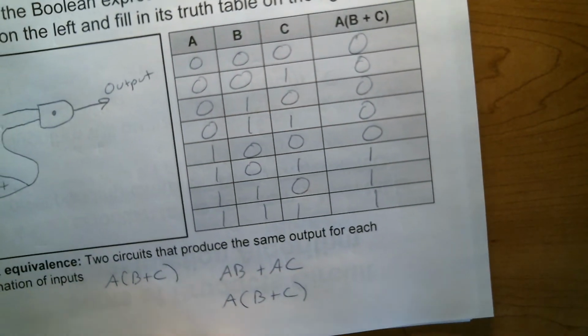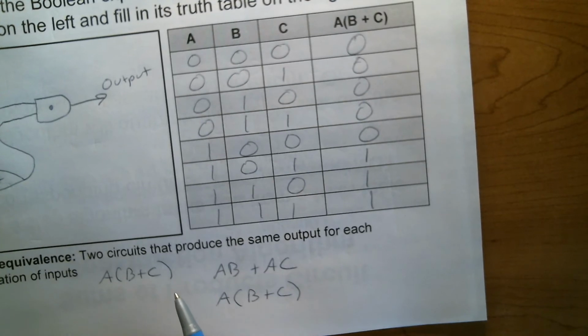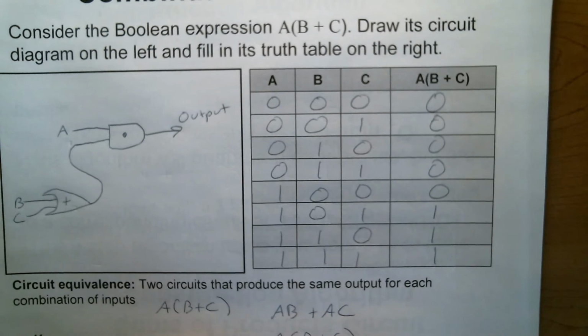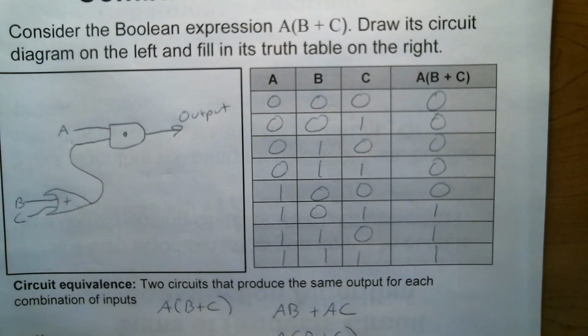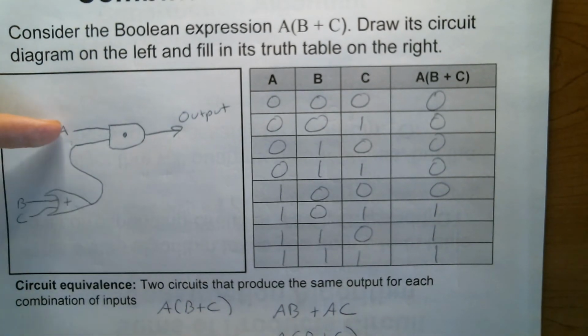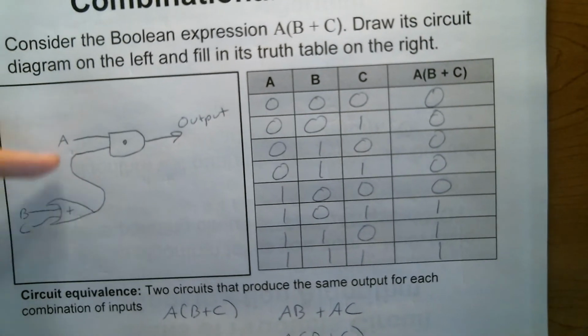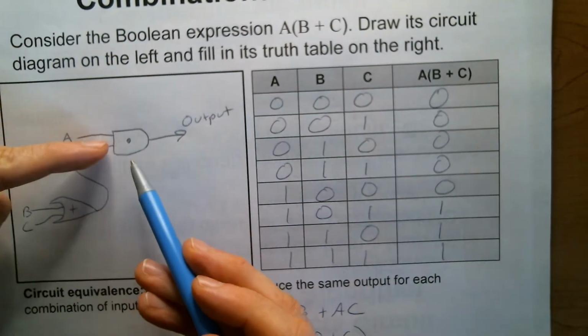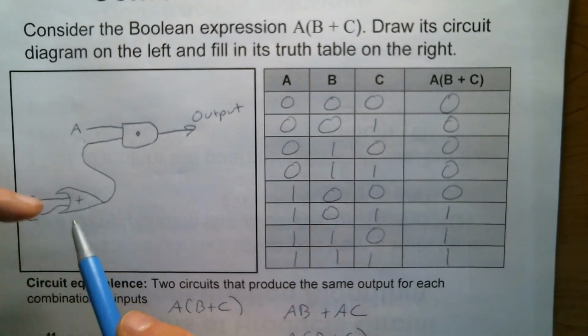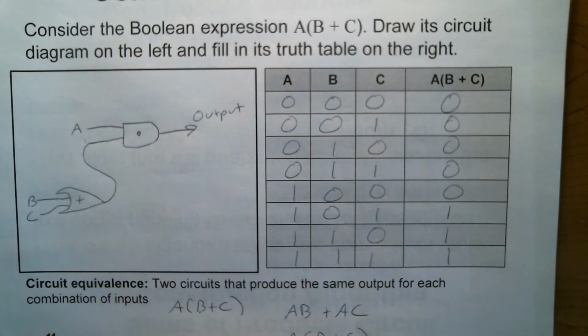All right, so again, these two circuits are equivalent, which means they're producing the same output, even though visually they might look different. And obviously, this would be the better circuit to design because this circuit only requires one AND gate and one OR gate. The other circuit required two AND gates and an OR gate.